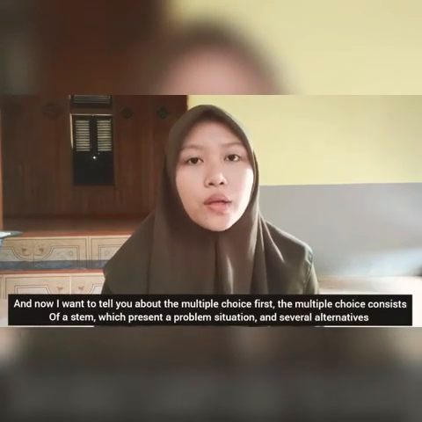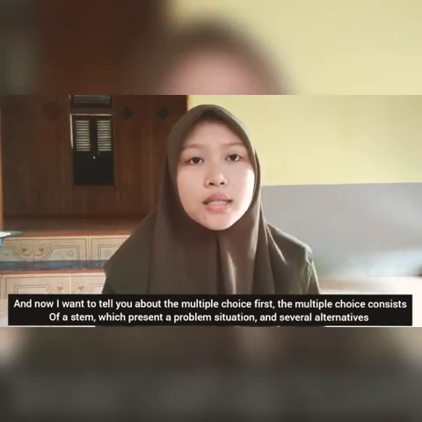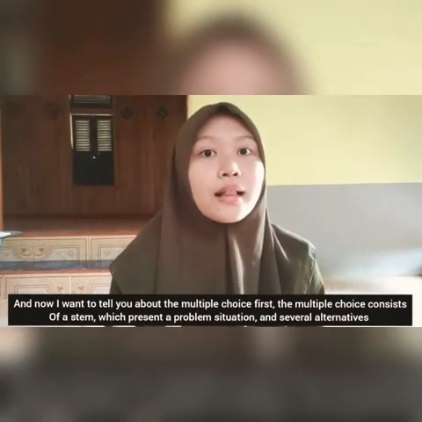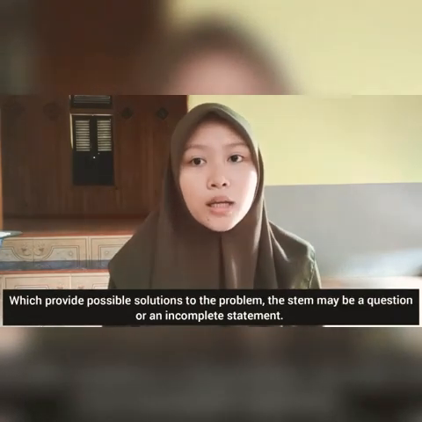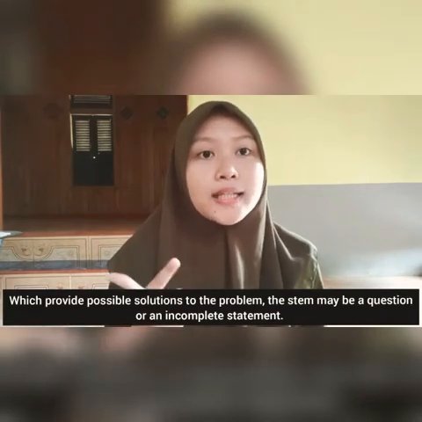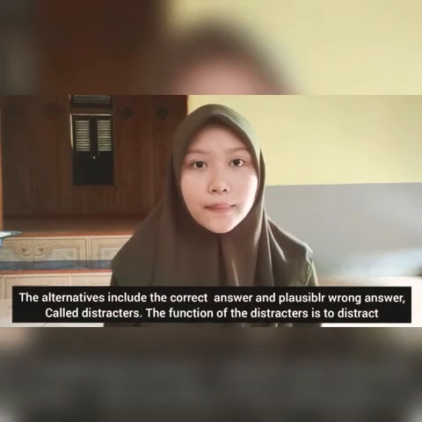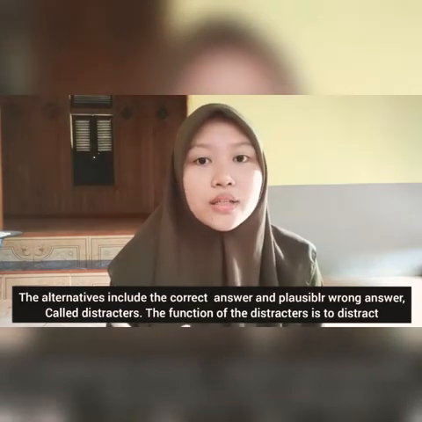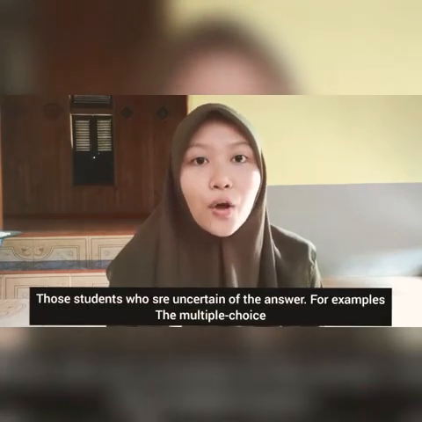Now I want to tell you about the multiple choice first. The multiple choice consists of a stem, which presents a problem situation, and several alternatives, which provide possible solutions to the problem. The stem may be a question or an incomplete statement. The alternatives include the correct answer and possible wrong answers. The wrong answers are called distractors. The function of the distractor is to distract the students who are uncertain of the answer.